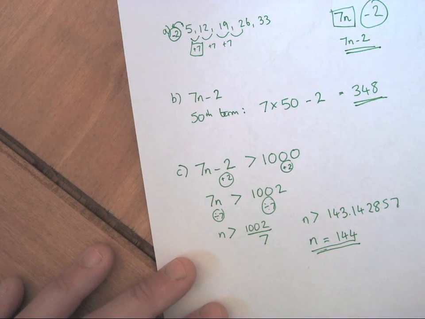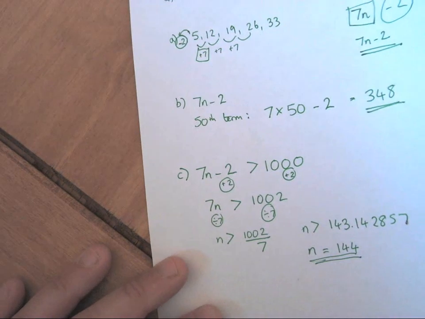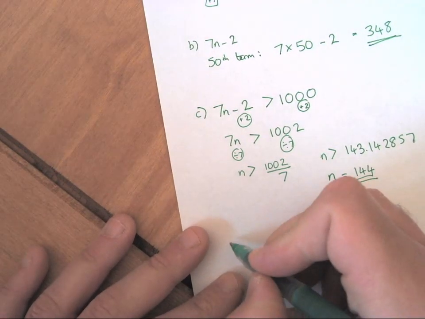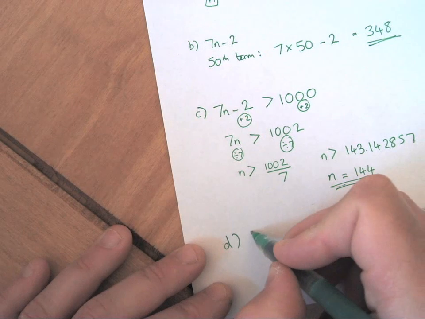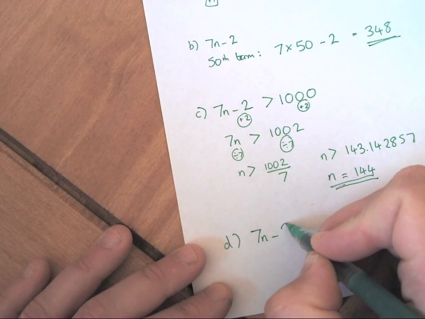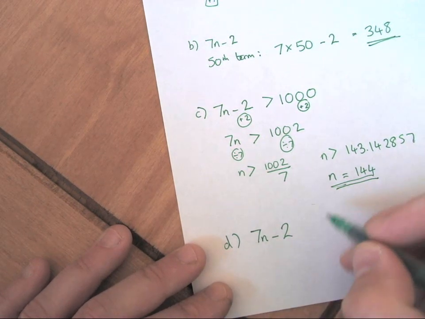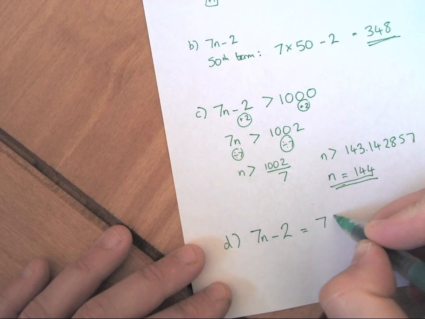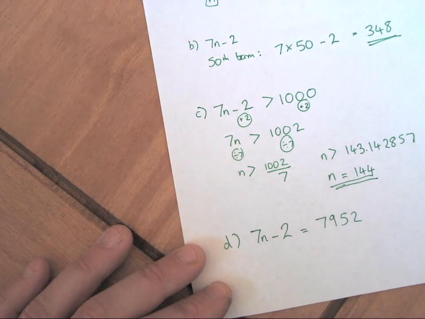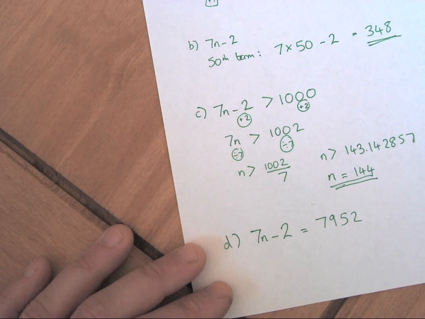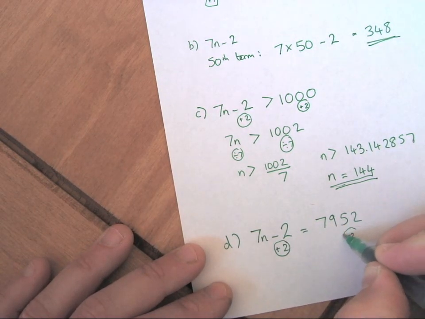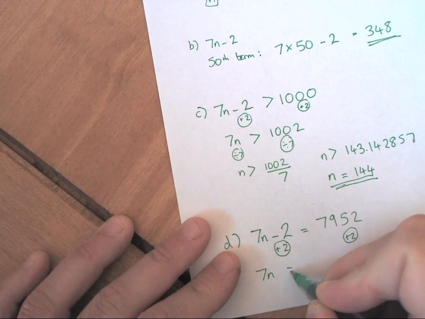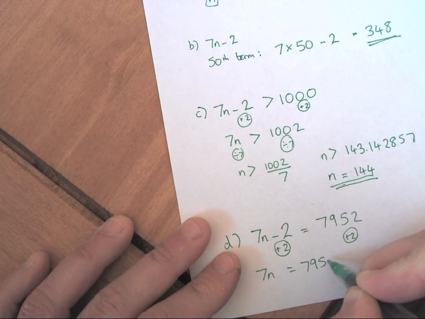Finally, part D, is 7,952 a part of the sequence? Well, if 7,952 is part of the sequence, that means that 7n minus 2, because that's our nth term, is equal to 7,952. For that to be true, we're going to add 2 to both sides to give us 7n equals 7,954.